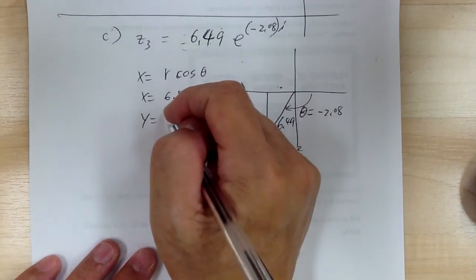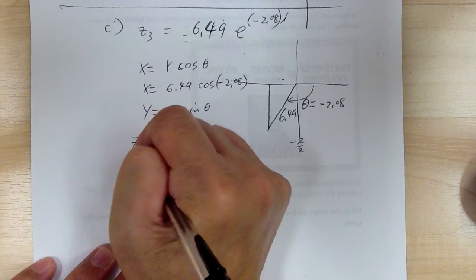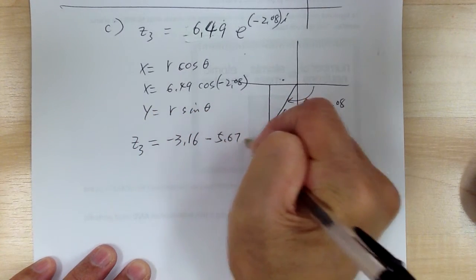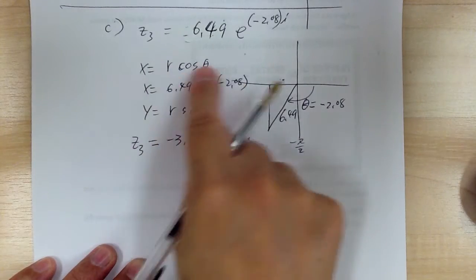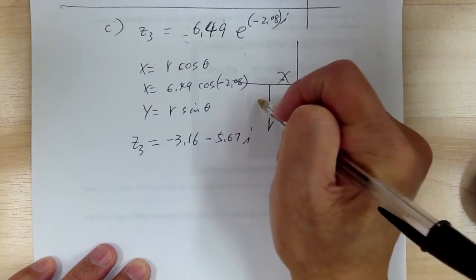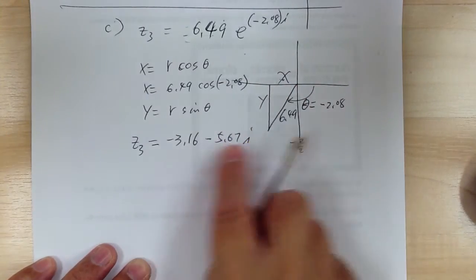And just substitute and work it out, and so z3 will equal negative 3.16 minus 5.67i. So you can use your r cosine theta, r sine theta to figure out the x and the y.